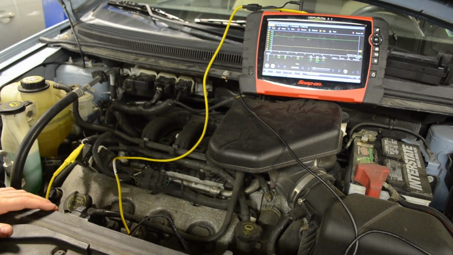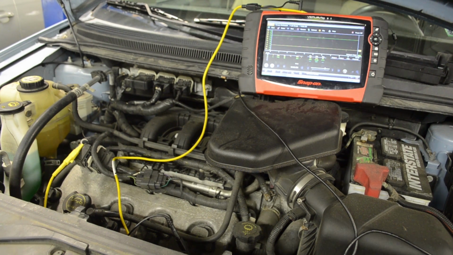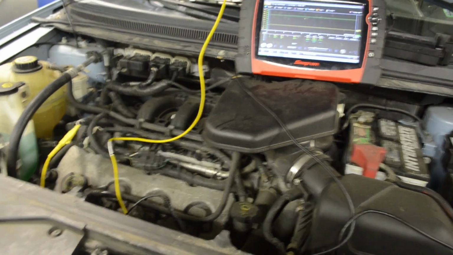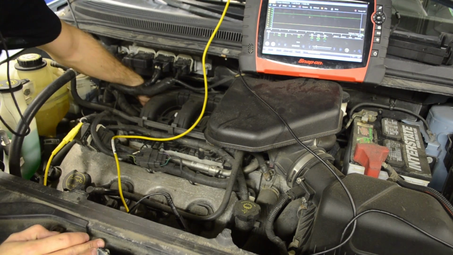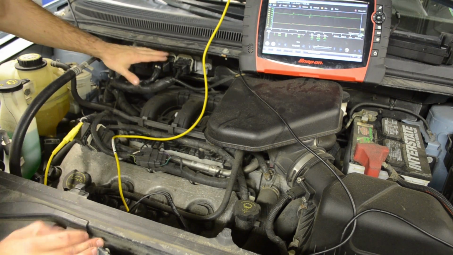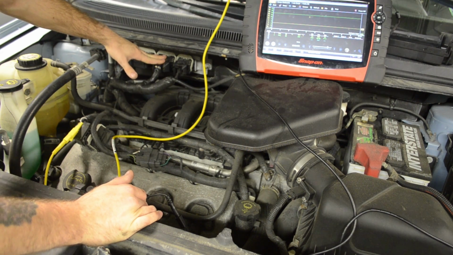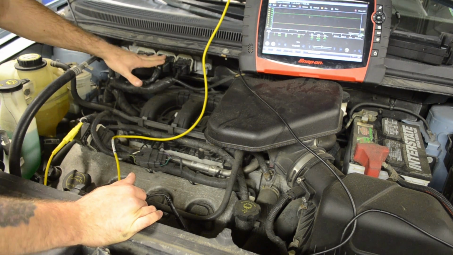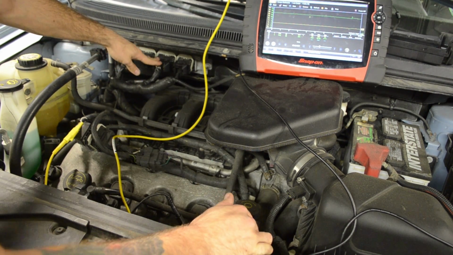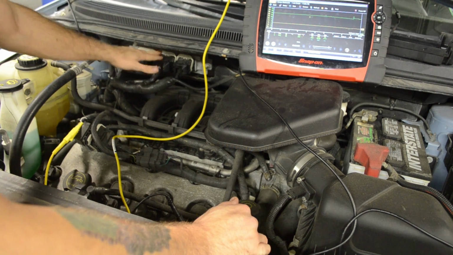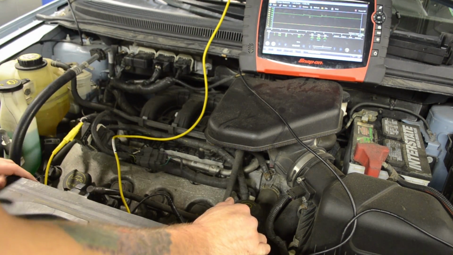So basically I could have a broken wire from the coil, which is back here, in between the coil and the computer, which would give me an open ground, which is what I have. I have no control to this coil. I have a missing current ramp. There's no firing at this coil back here.